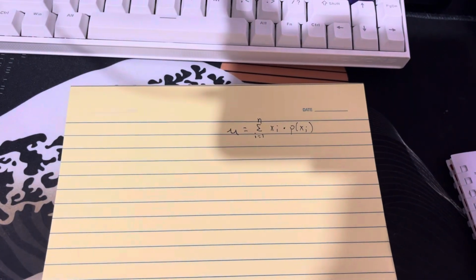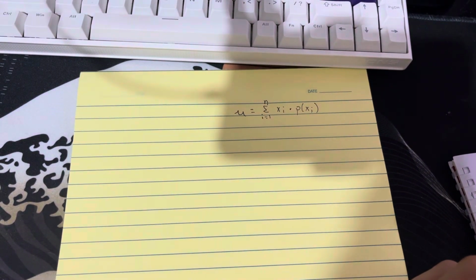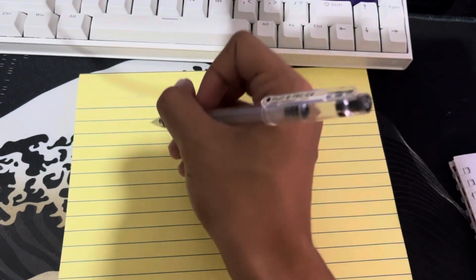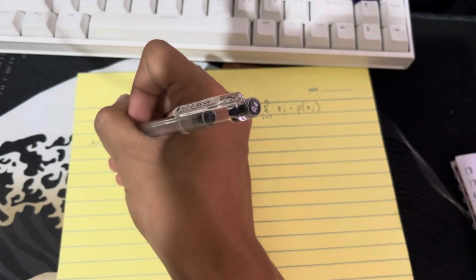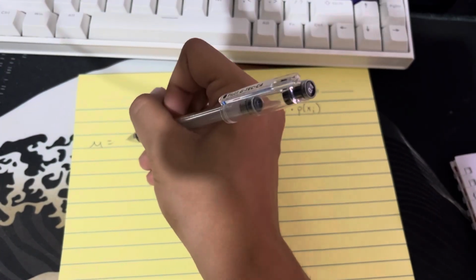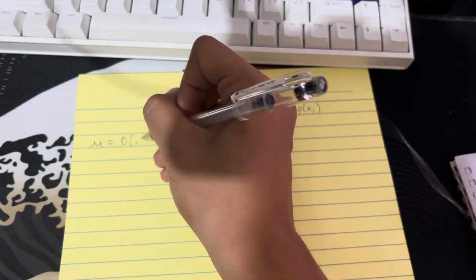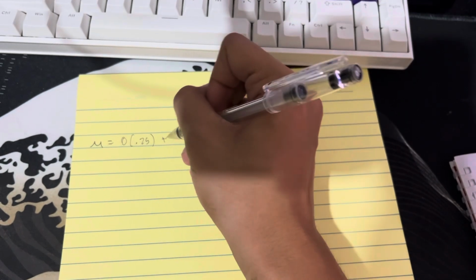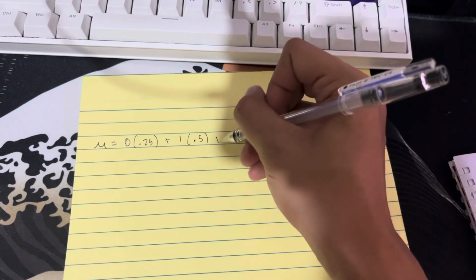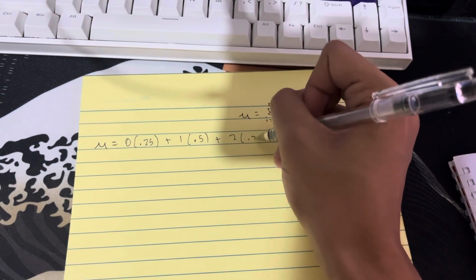Let's plug in the values. The mean is equal to 0 times 0.25 plus 1 times 0.5 plus 2 times 0.25.